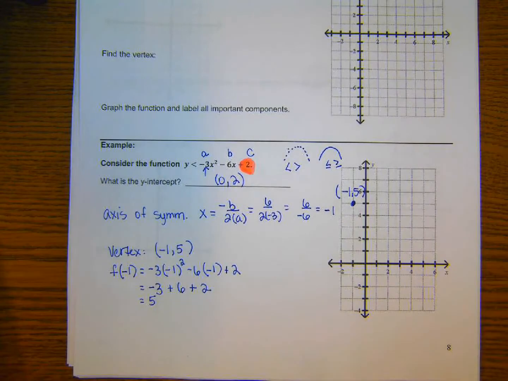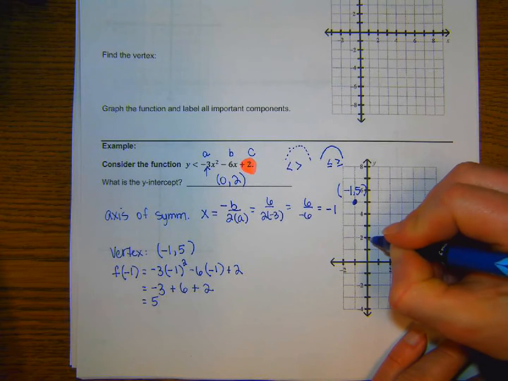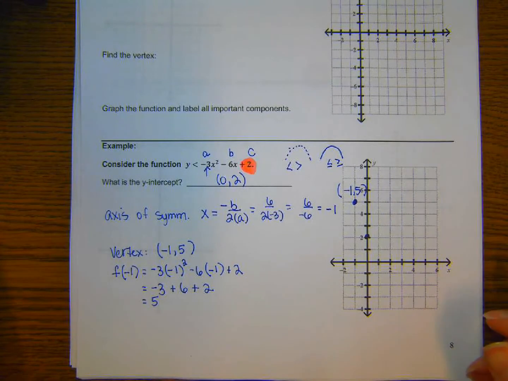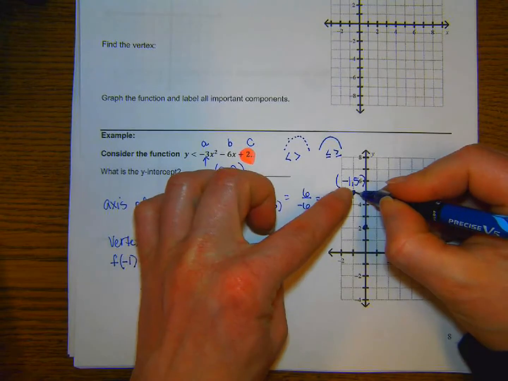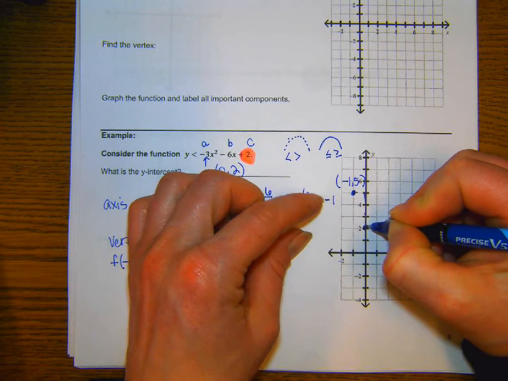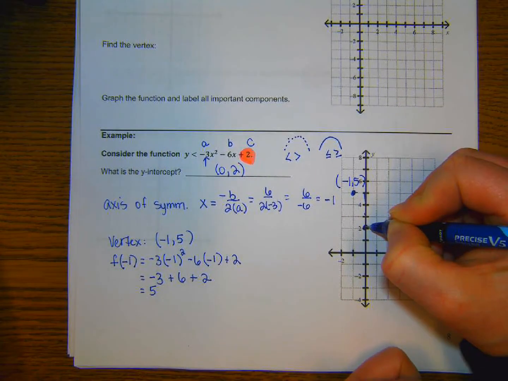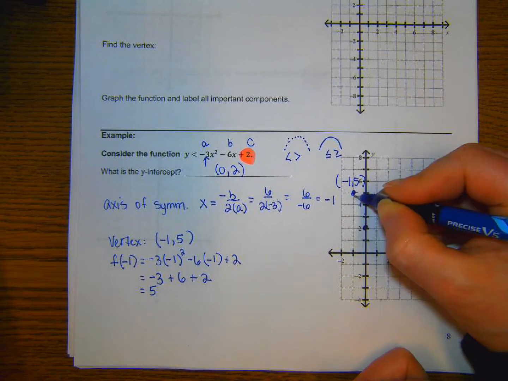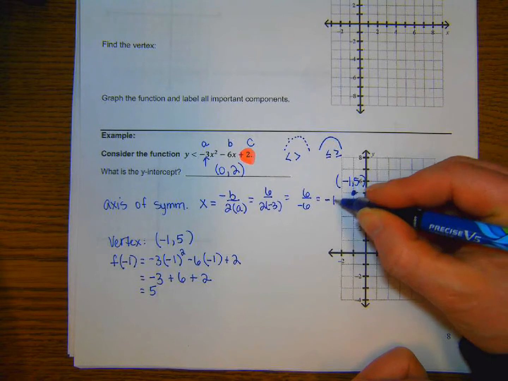Here are some other things we know. We know that the y-intercept is 0, 2. We also know, because it's negative 3, if we were to graph points 1 away, they'd be down 3. It happens to be that that confirms what our y-intercept is. If we use symmetry, parabolas are symmetric. They do the same thing on either side of the vertex.